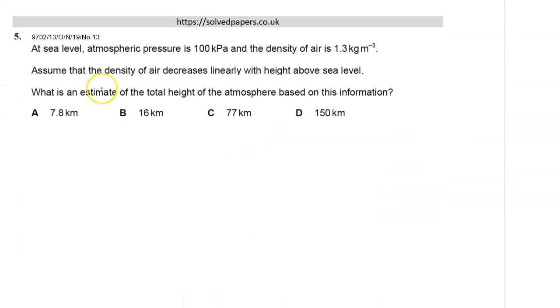Number 5. This was from variant 1.3, and it was question 13. We're told that at sea level, the atmospheric pressure is 1000 kilopascals and the density of air is 1.3 kilogram per meter cubed. Assume that the density of the air decreases linearly with height above the sea level. What is the estimate of the total height of the atmosphere based on this information?